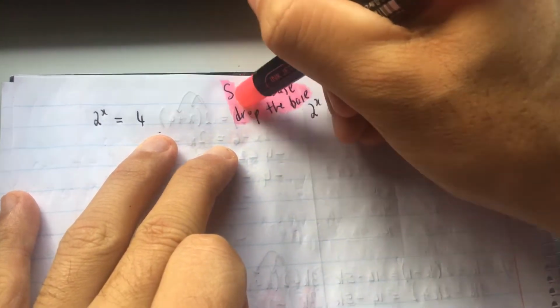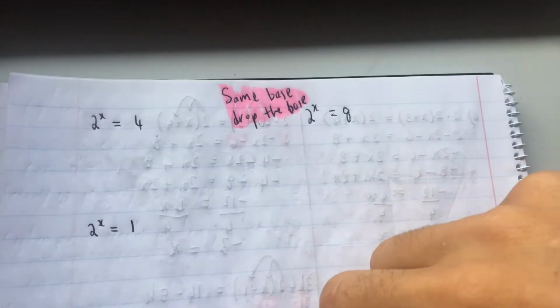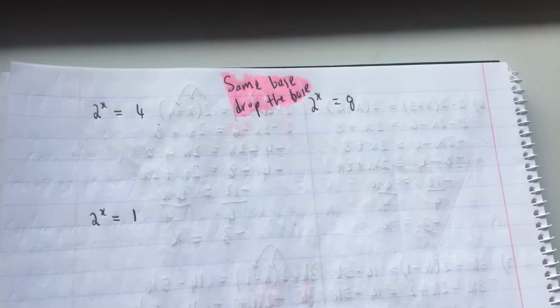Now, I've never heard of a teacher teach it this way. I'm just unique that way. So same base, drop the base. Same base, drop the base.